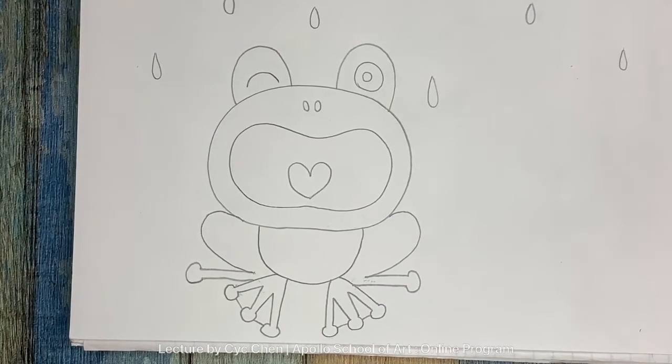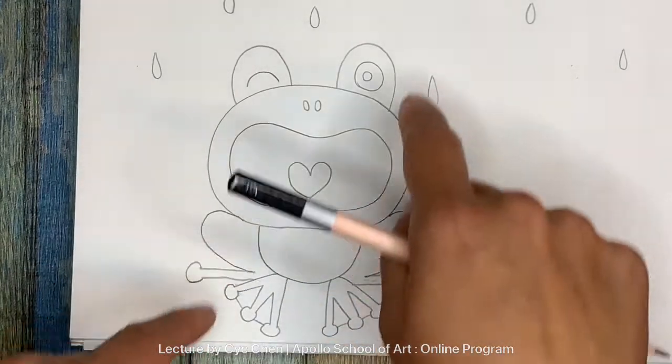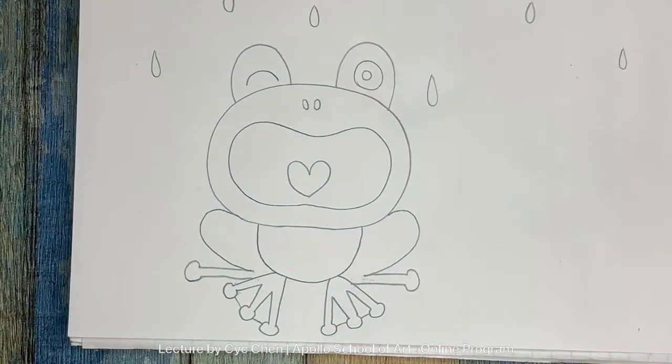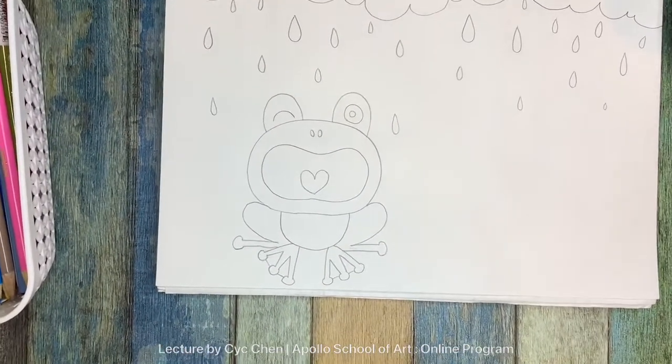Feel free to decorate your froggy, like they have the spot, they have the clown, they have the lips, they have the eyebrow, eyelash, hats, your choice. Okay, but you can do that after.